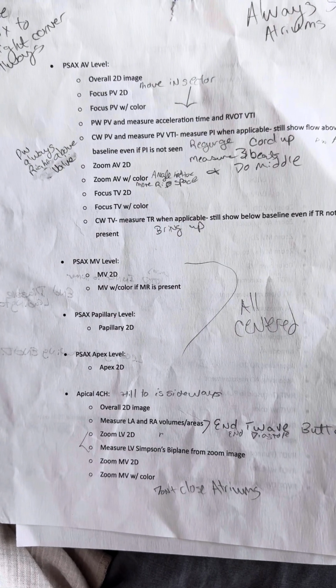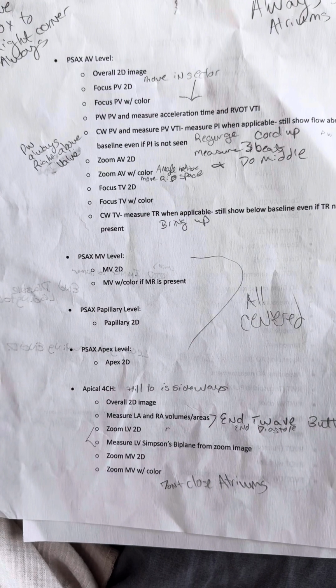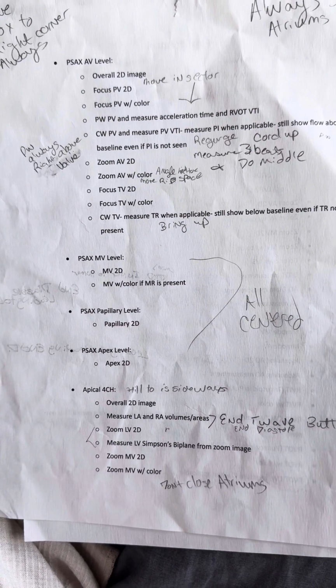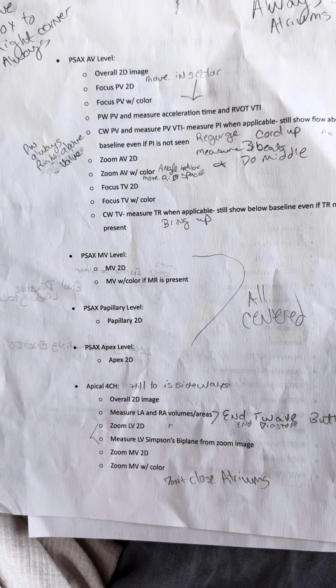Then zoom your left ventricle. Measure left ventricle Simpson's biplane.